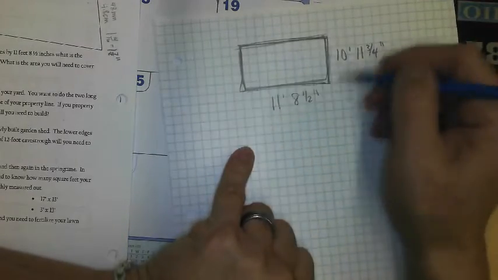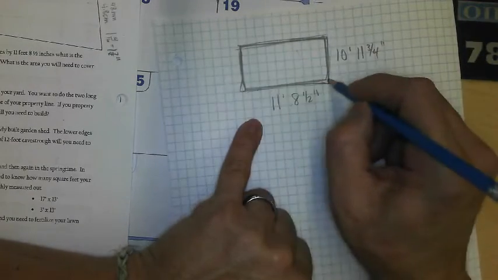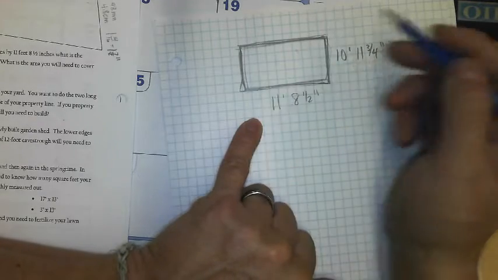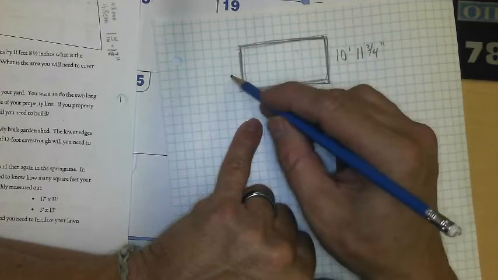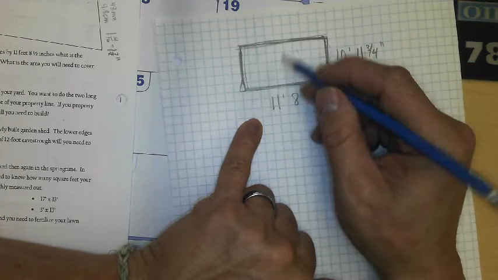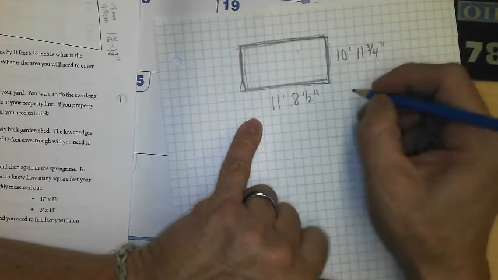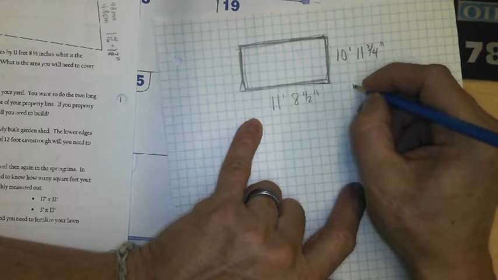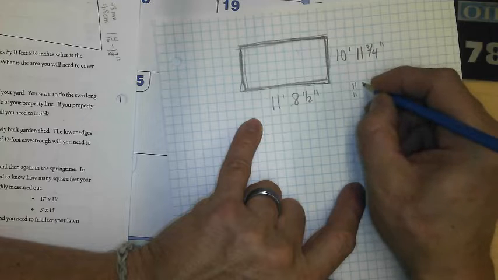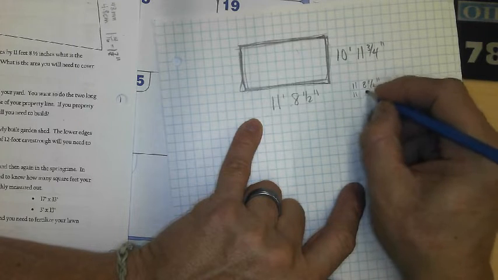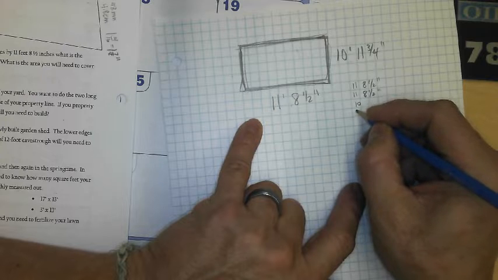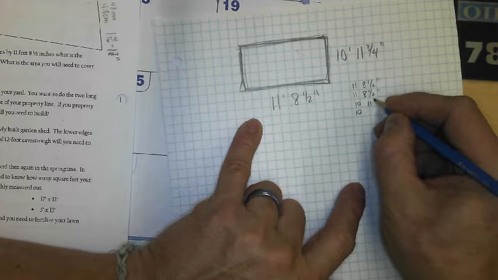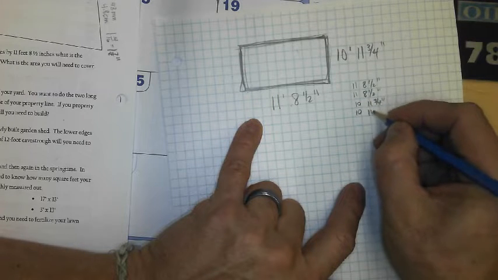So if this is our room and I need to go here, here, here, here, obviously I just simply need to add these numbers up twice. So there's 2, 10, and 11 3/4, and then there's 2, 11, 8 1/2. Well, you might ask yourself, how do I add these numbers with different units and different fractions? This is not very easy.